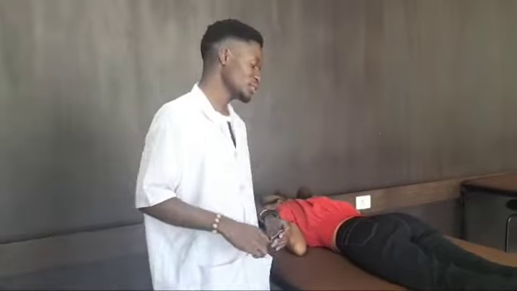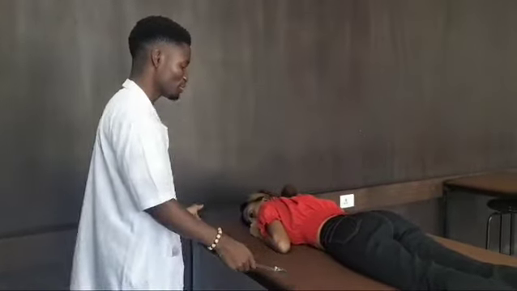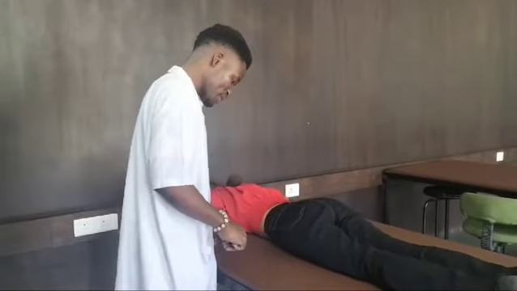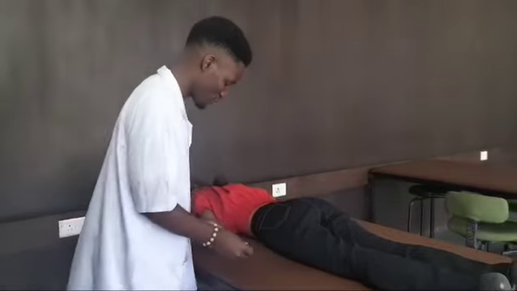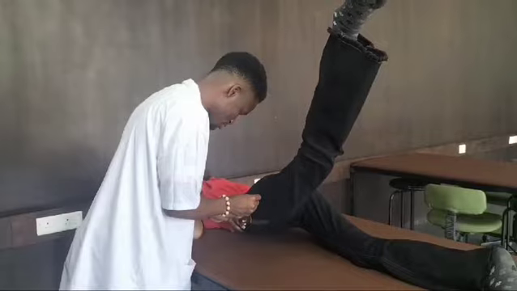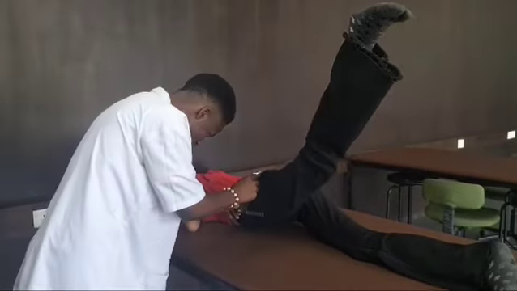In hip extension, the patient is supposed to be in prone. Same placement: the fulcrum will be at the greater trochanter of the femur. The movable arm will align with the midline of the femur, and the patient is going to extend the hip. From there, you go to read. The reading is 30. So the normal range of motion of hip extension is 18 to 30 degrees.